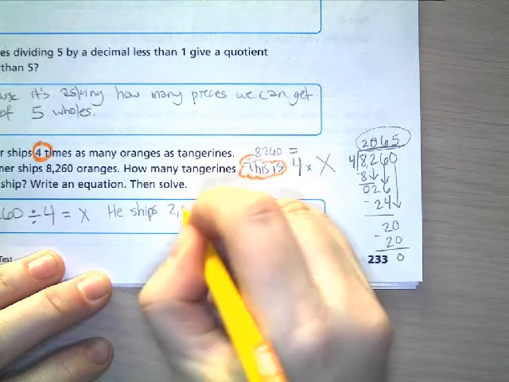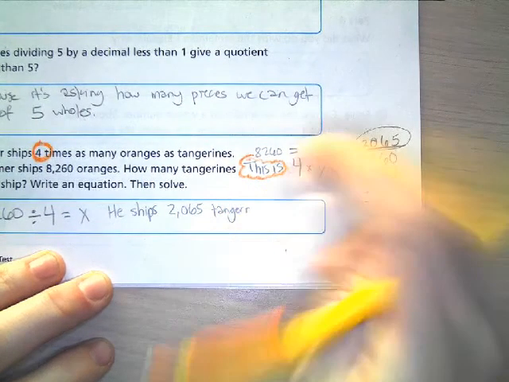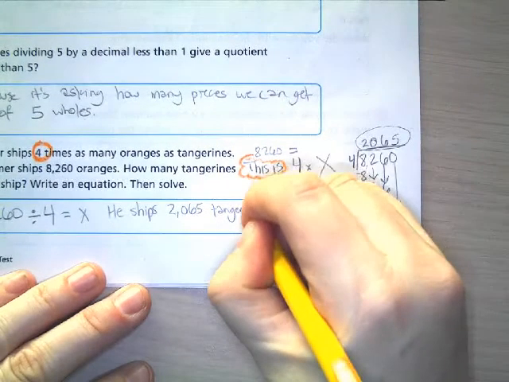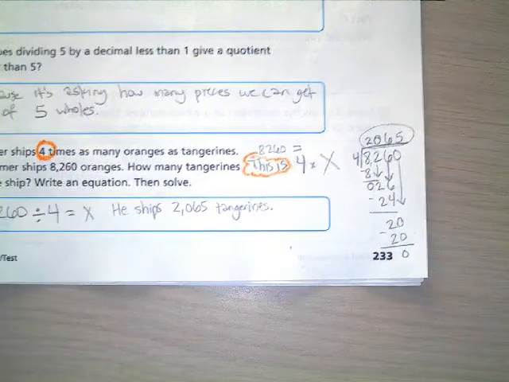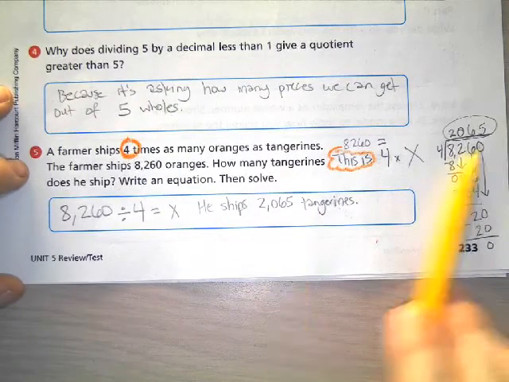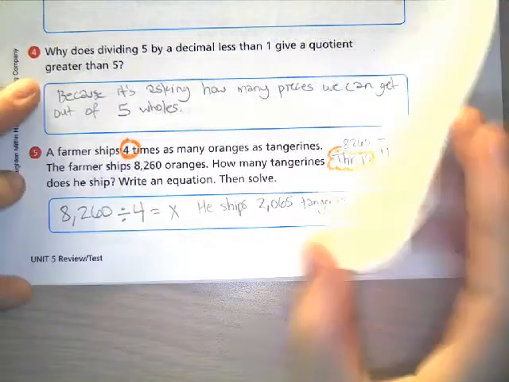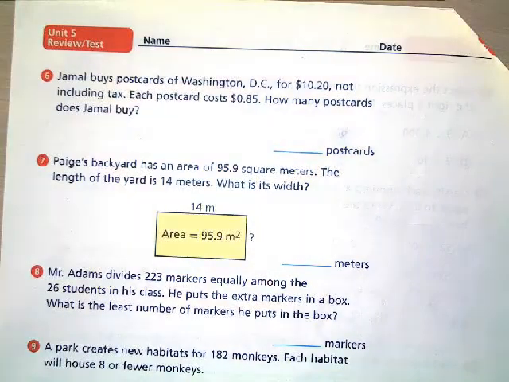How many tangerines does he ship? He ships 2,065 tangerines. That is going to be really important that you put story problems in complete sentences on this unit's test. Okay? This unit, you really want to be able to put the number in a complete sentence. All right, let's turn the page. When we turn the page, we're looking at the back side. So we're looking at page 234.